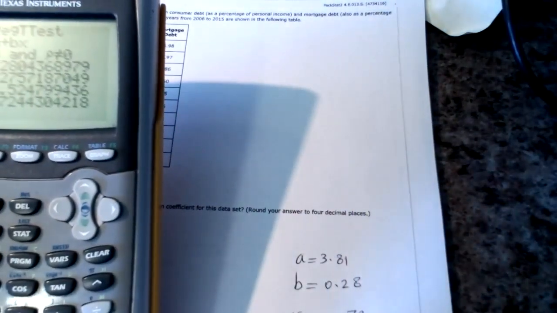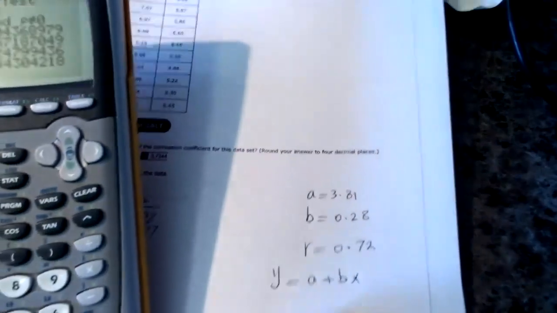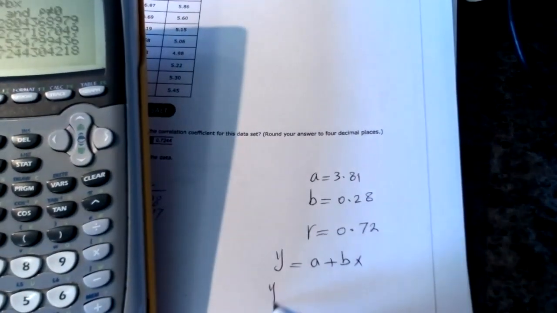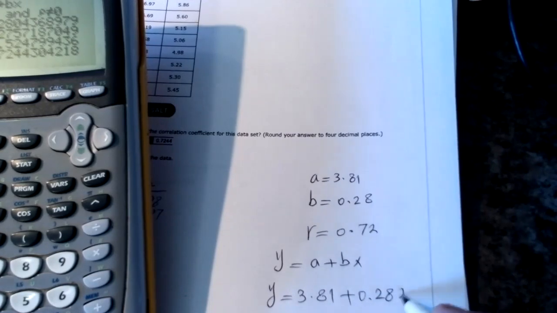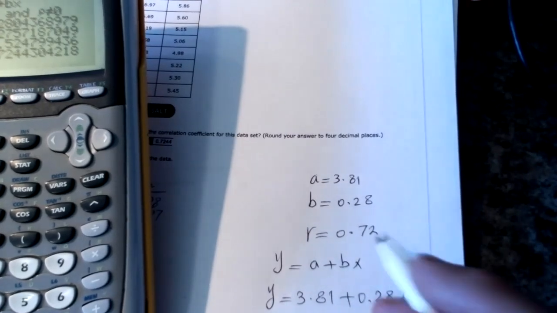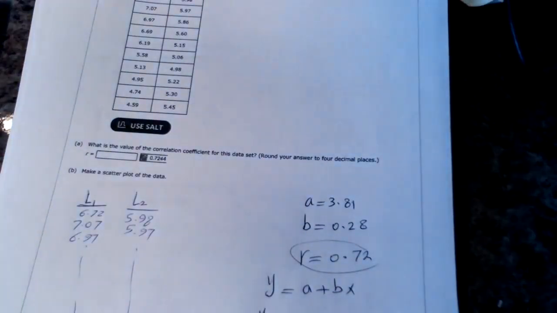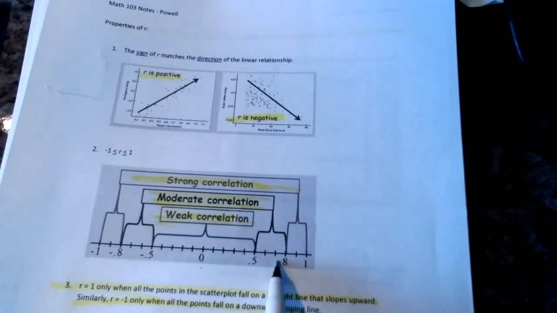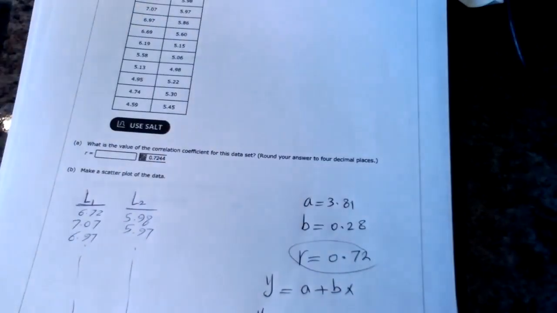So Y is 3.81 plus, that's how to find regression equations. R value is 0.72. And we know 0.72 is here. So it's a moderate correlation. Okay, 0.72 is somewhere here.